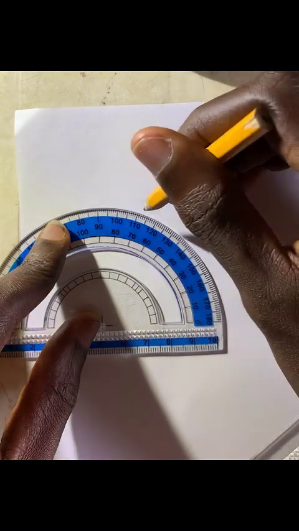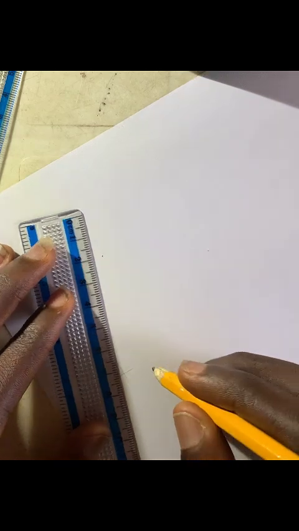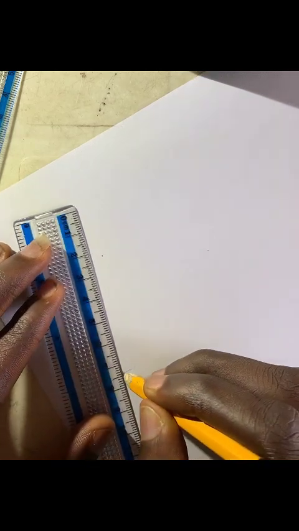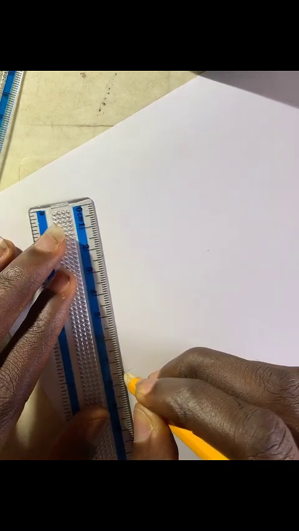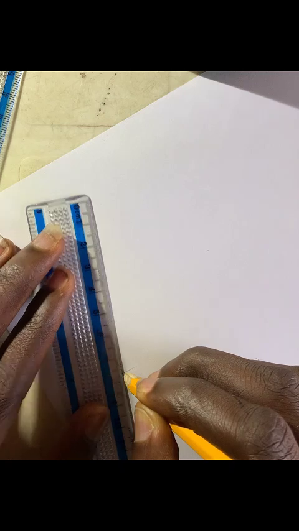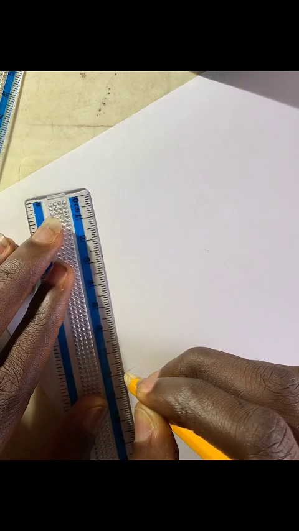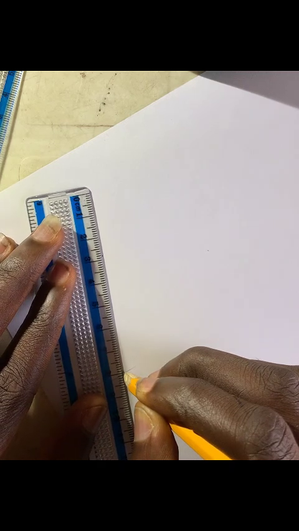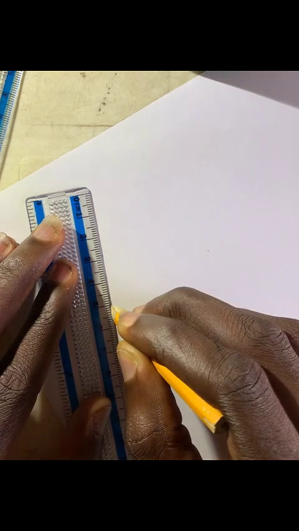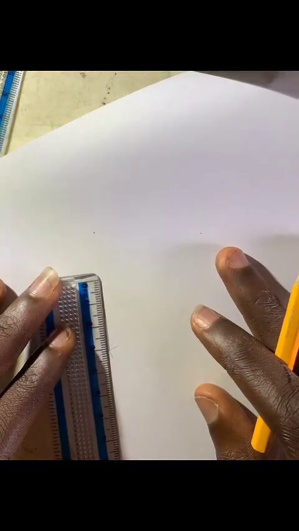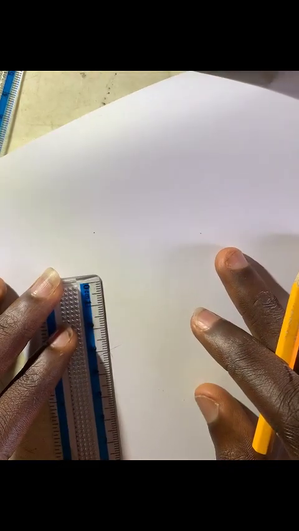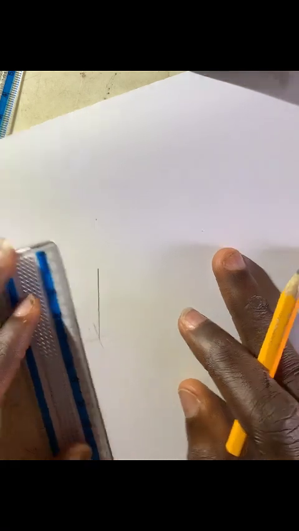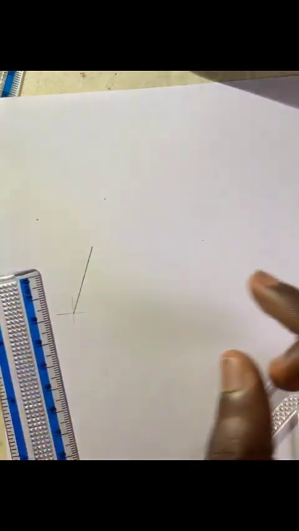This 70 is 3 centimeters. So I'll draw 3. So if I check it, this 3. Yes, that's 3.